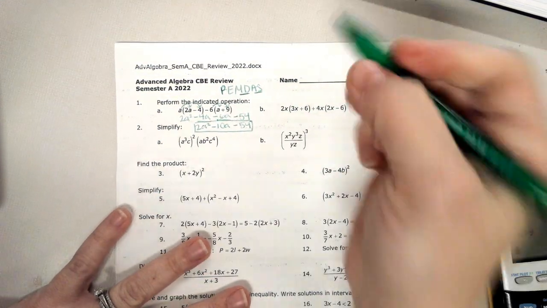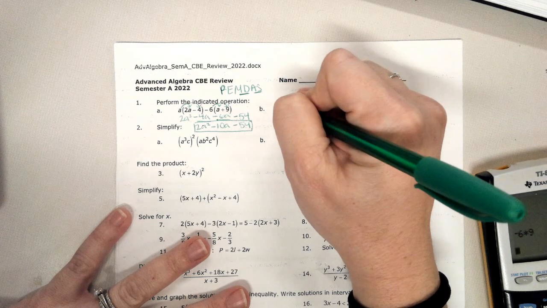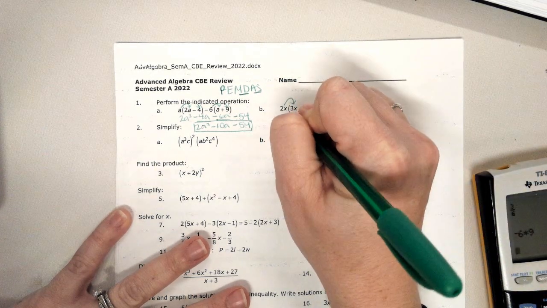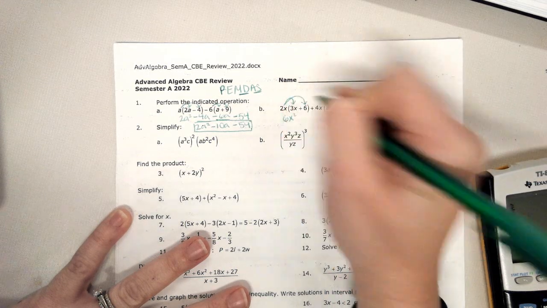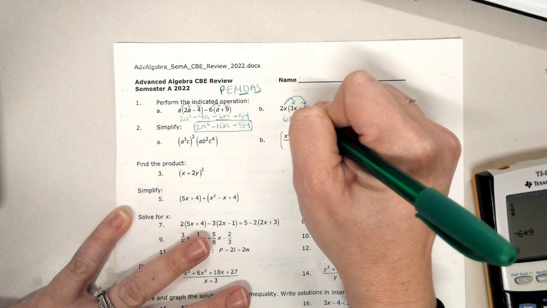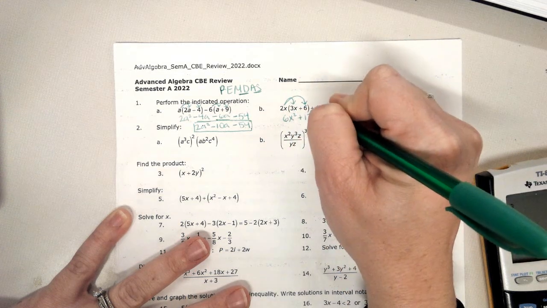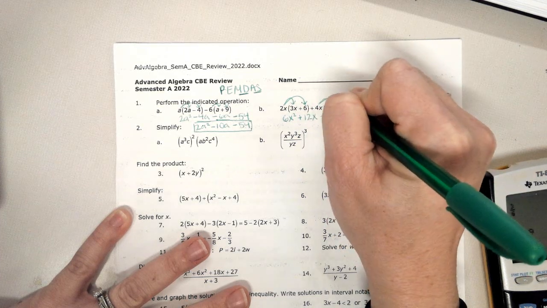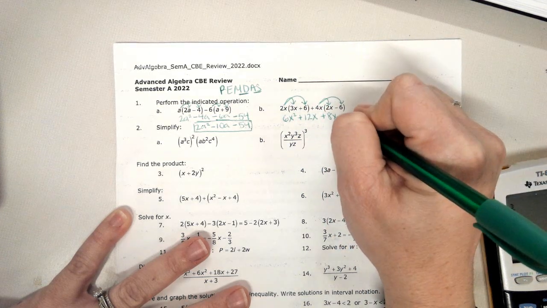So same exact concept here. 2x times 3x is 6x squared. 2x times 6 is 12x. 4x times 2x is 8x. 4x times negative 6 is negative 24x.